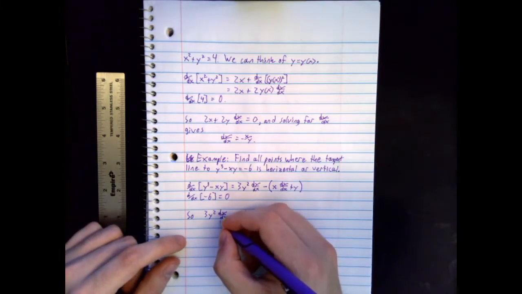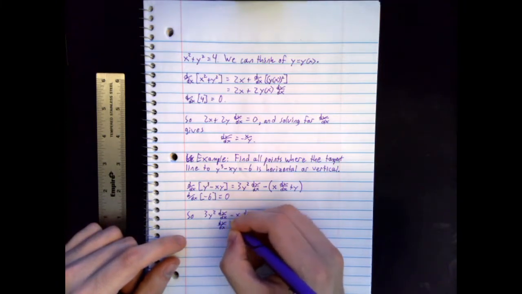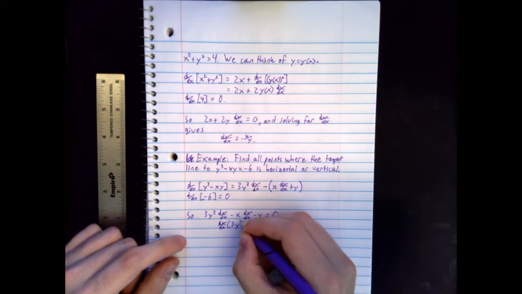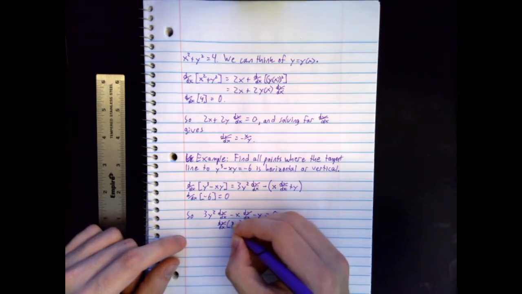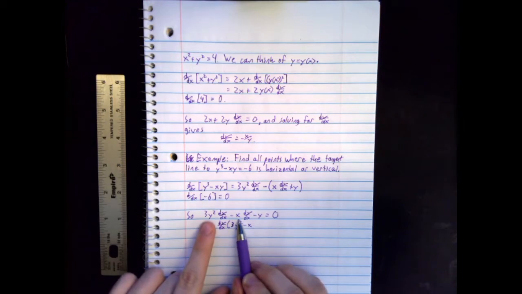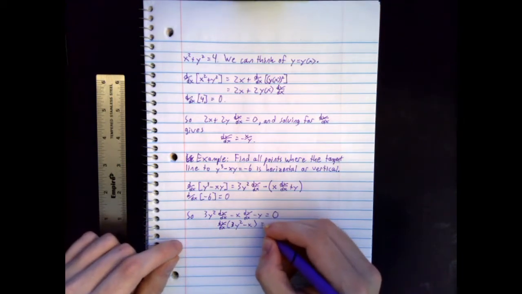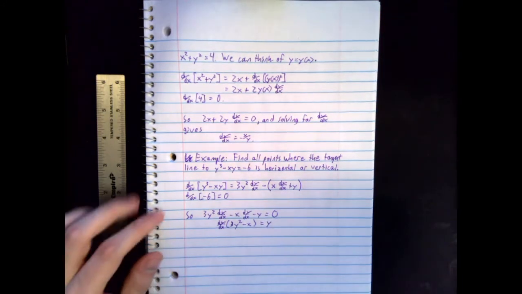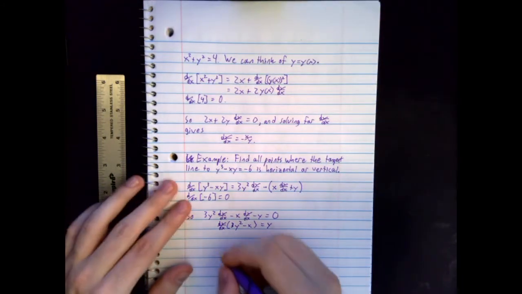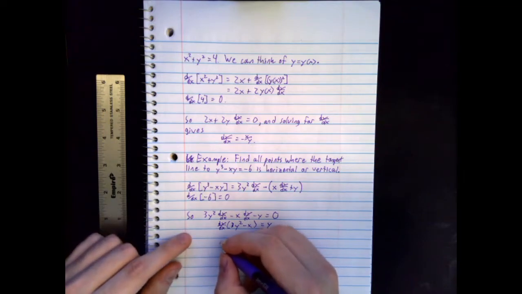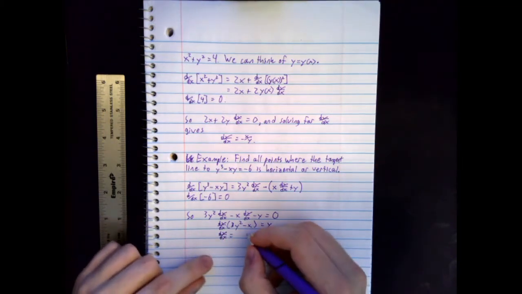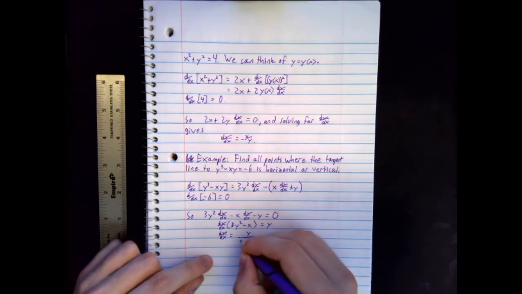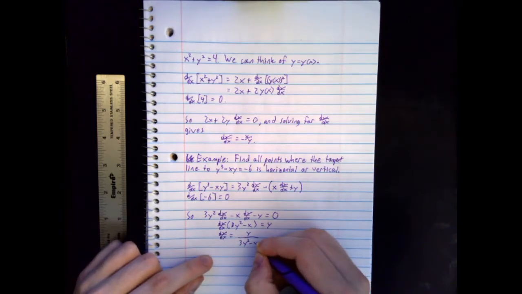So I can write this as dy dx times 3y squared minus x. So I just factored it out of each of these two terms. And then I'm going to add my y over. And then what's left to do is we just need to divide. So dy dx is equal to y divided by 3y squared minus x.